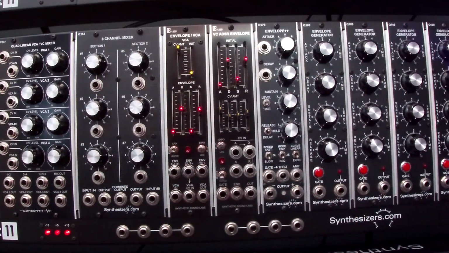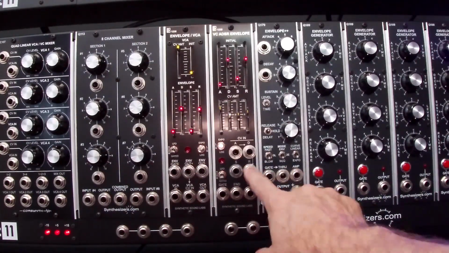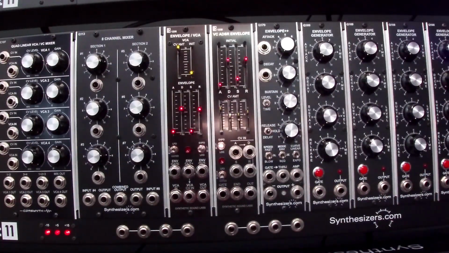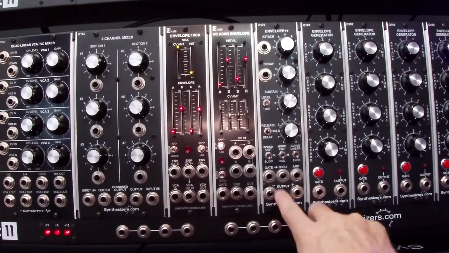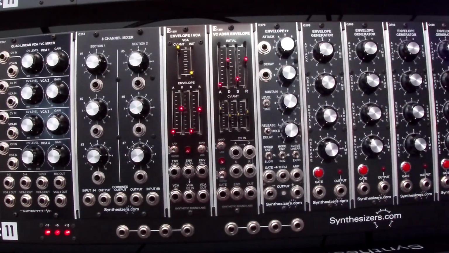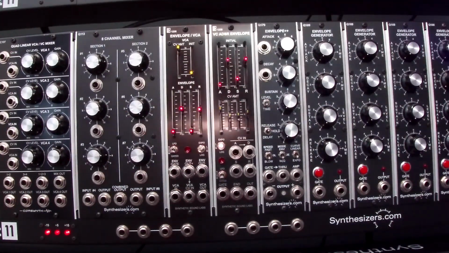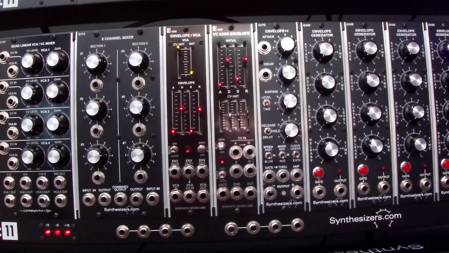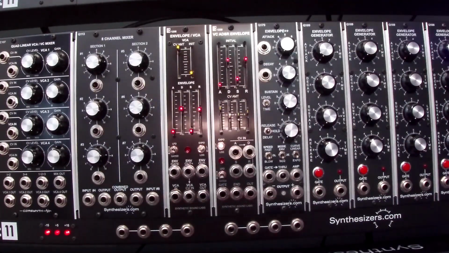Next to it is another Synthetic Sound Labs. It's the VC-ADSR. It's a 1230. It's a good old ADSR envelope generator, but each segment has its CV in. It's a bit like the Q179. It's a beefed up envelope generator, so it can do the old ADSR. It can make LFOs. It can make sequencer. It's a very versatile little thing.